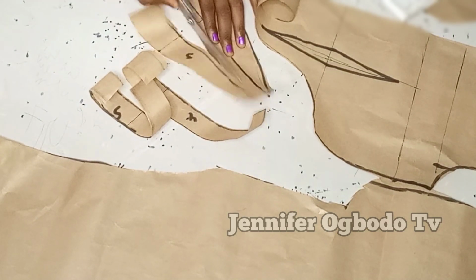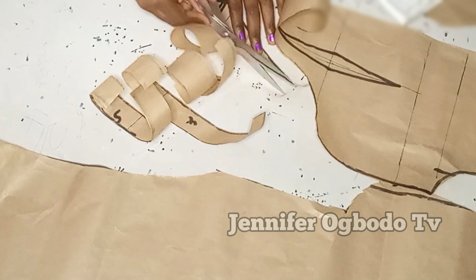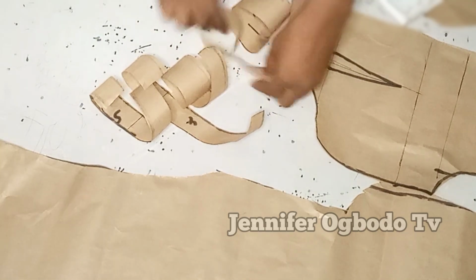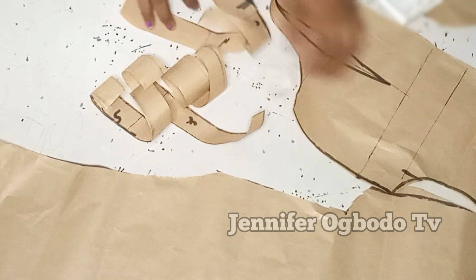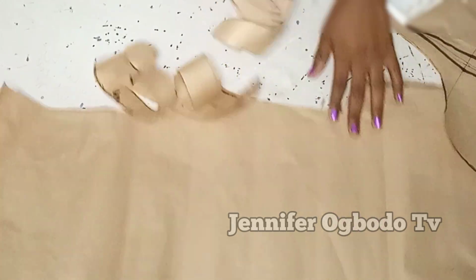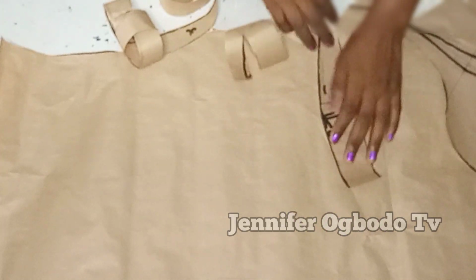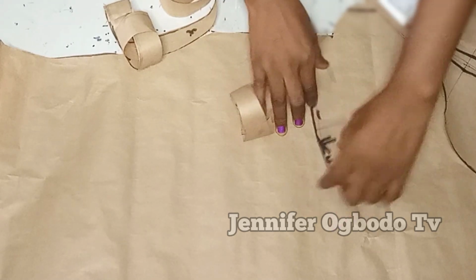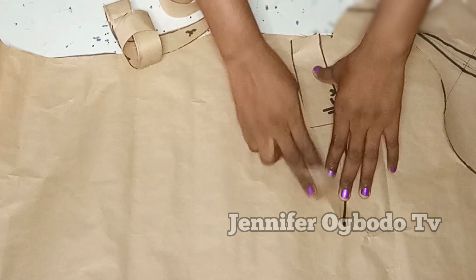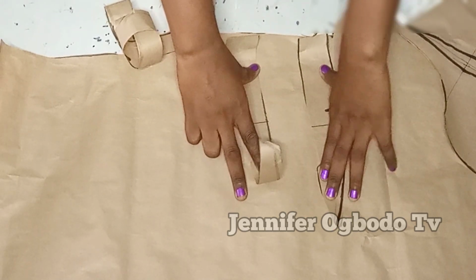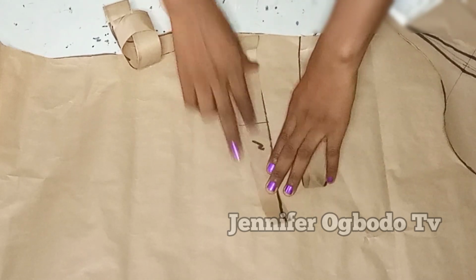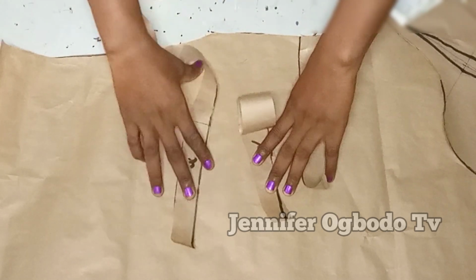After doing this, you're going to spread it on your fabric. The fabric you need depends on the length you want. If you're making this as a short gown, you can use about 3 yards to achieve this style. But if you're making this as a long gown, you can use about, let's say, 5 yards, depending on your body shape and your size.